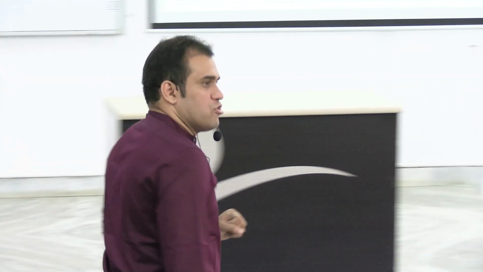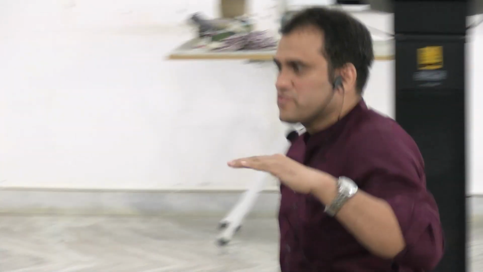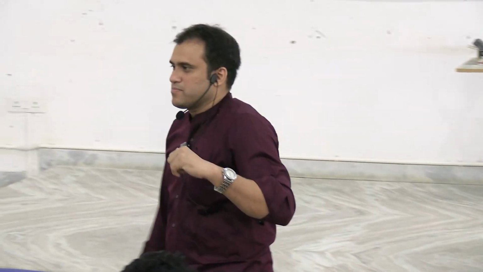So which tumors are involved? Small cell carcinoma of the lung. See this, pancreatic carcinoma means a carcinoma in the pancreas. Neural tumors, right? So why is it happening? Because of secretion of ACTH or ACTH-like substances.